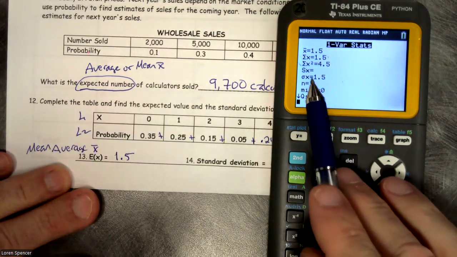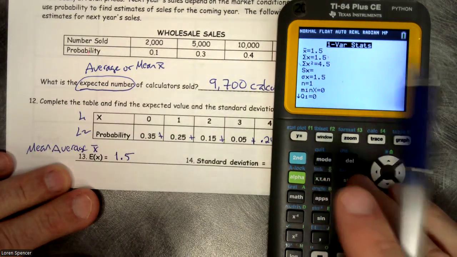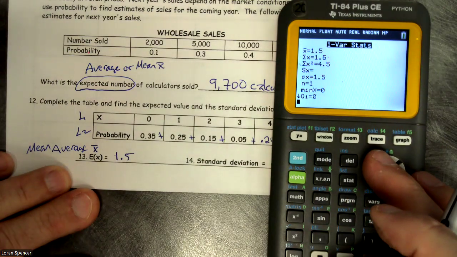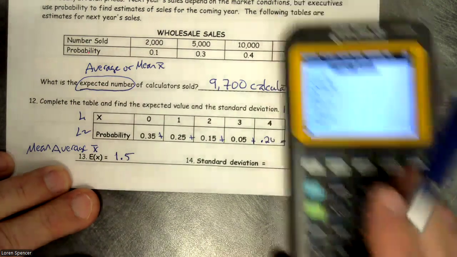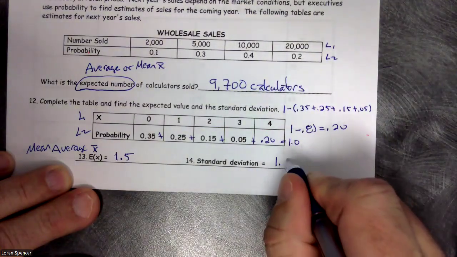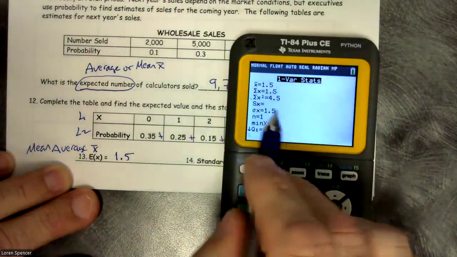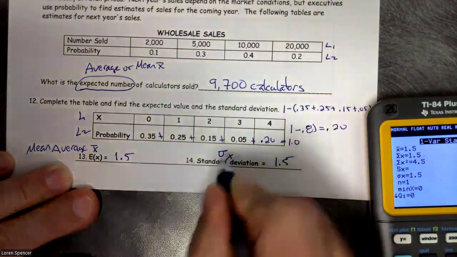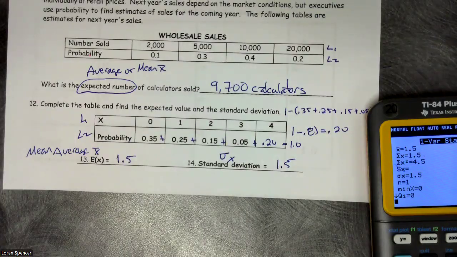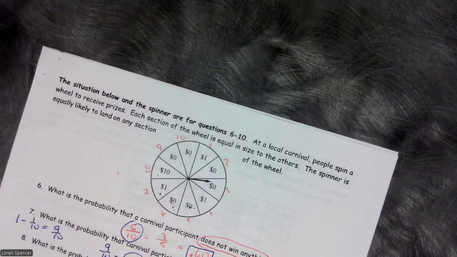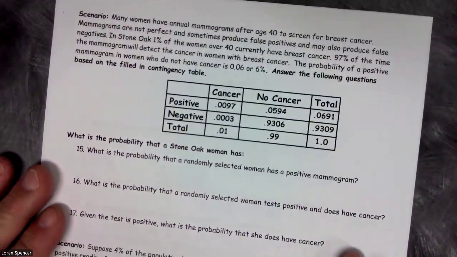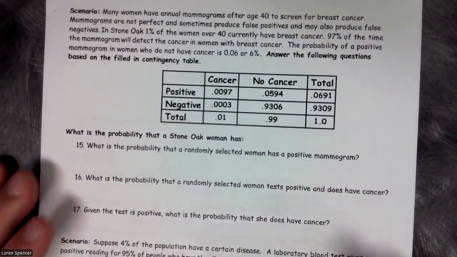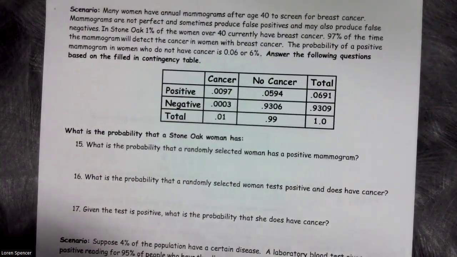Okay, continuing on. Many women have annual mammograms after age 40 to screen for breast cancer. Mammograms are not perfect and sometimes produce false positives and may also produce false negatives. In Stone Oak, 1% of the women over 40 currently have breast cancer. 97% of the time, the mammogram will detect the cancer in women, et cetera. Answer the following questions. Well, they have the table already filled out, so we don't have to create it.